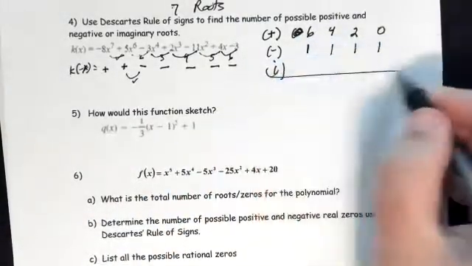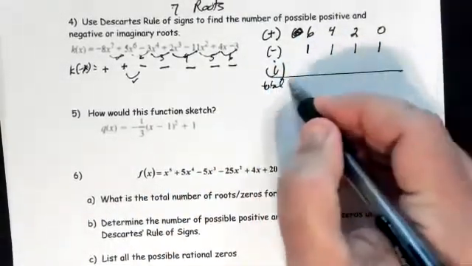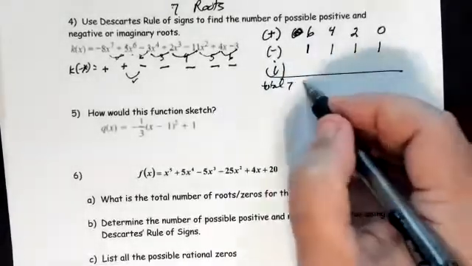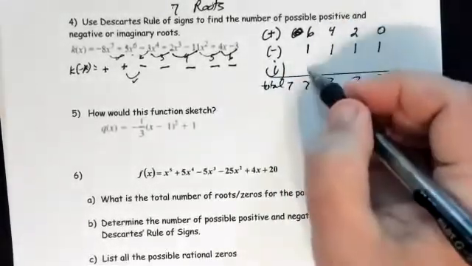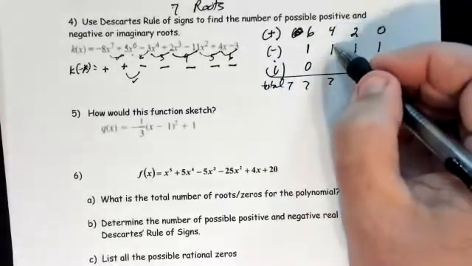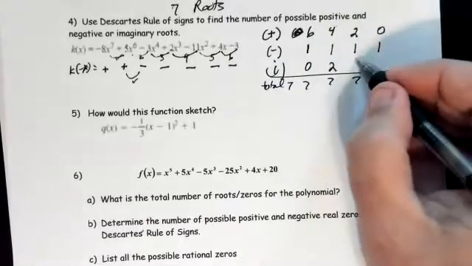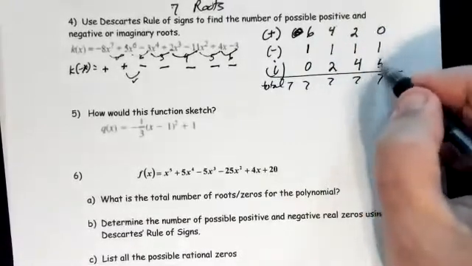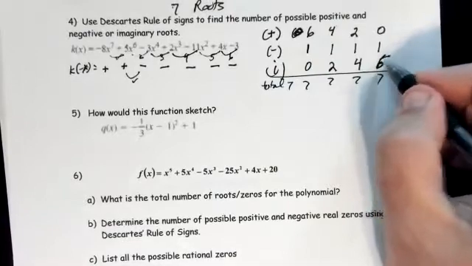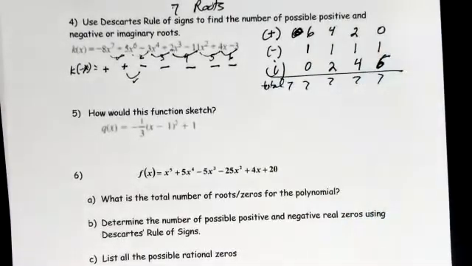And now remember, since it's a total of 7, I add these up. That's 6 with 0 imaginary, 4 with 2 imaginaries, maybe 2 with 4 imaginaries, and then 0 with 6. Remember, imaginaries always work in pairs, so that number always has to be even or 0. So that's using Descartes. And I will tell you there's a Descartes question on the test.